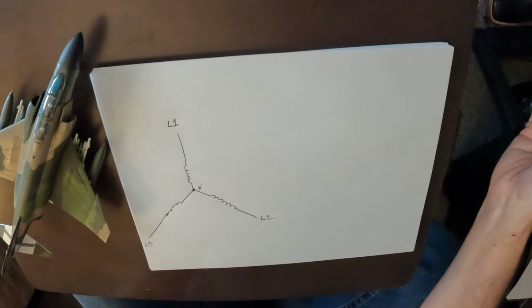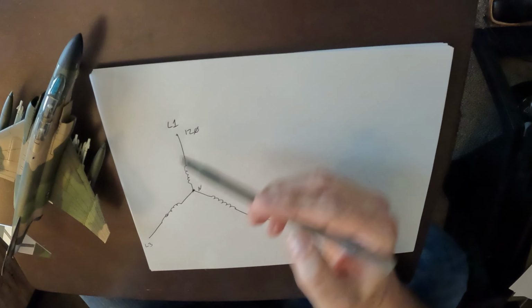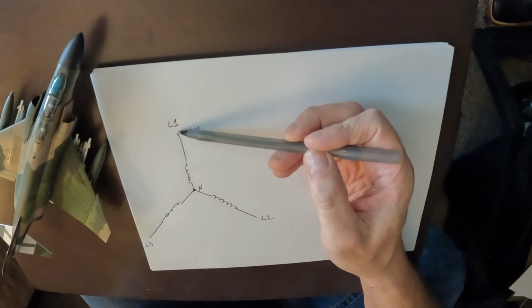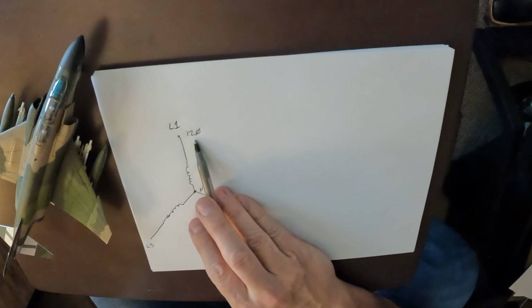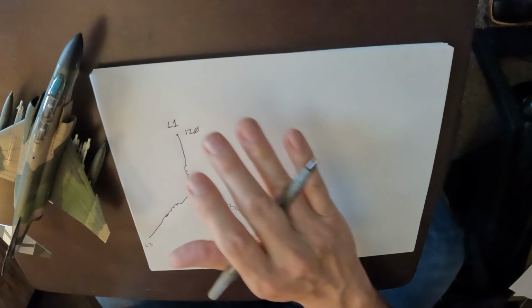Now, in the Phantom's case, if you use a meter and you measured from your phase to the neutral point, you're going to get 120 volts. And a lot of things in the aircraft will run on 120 volts.